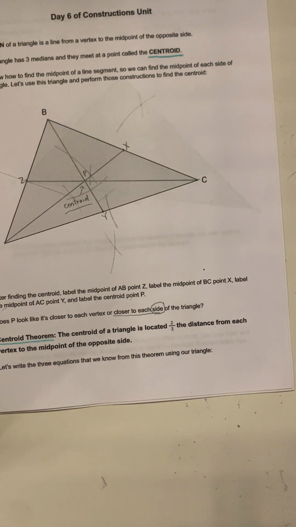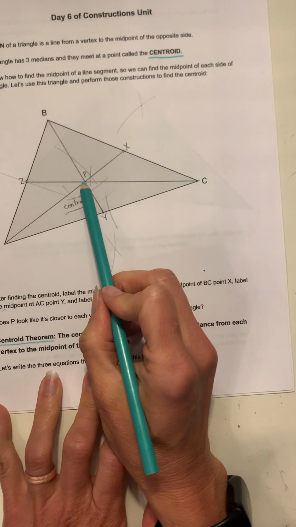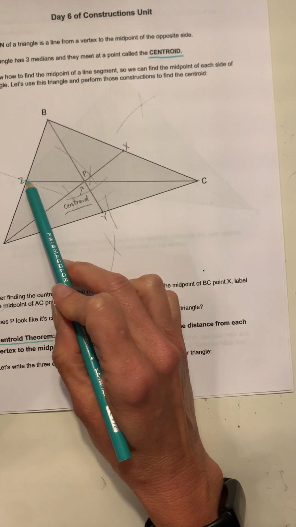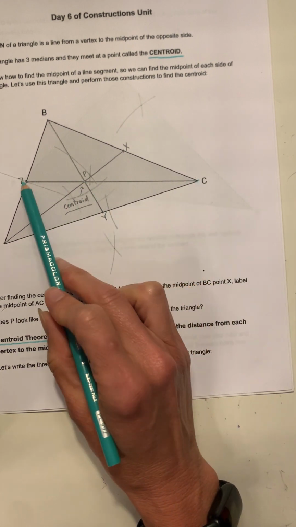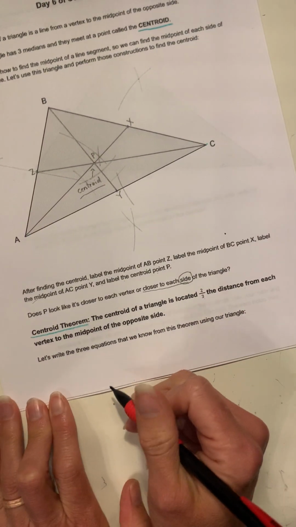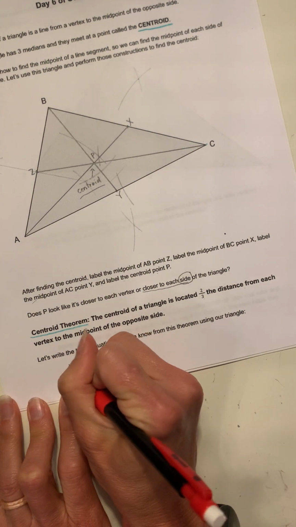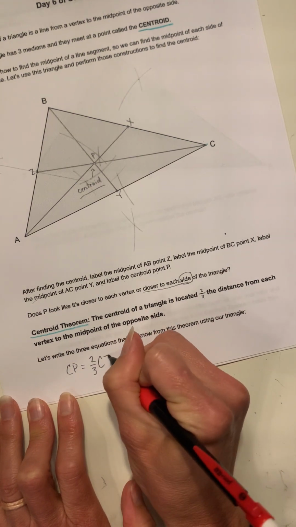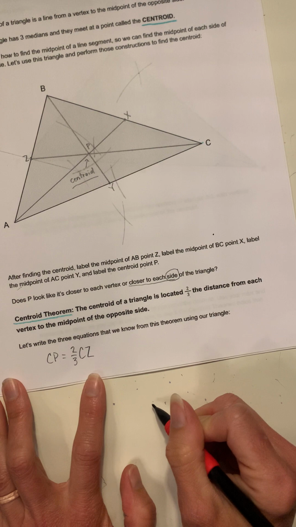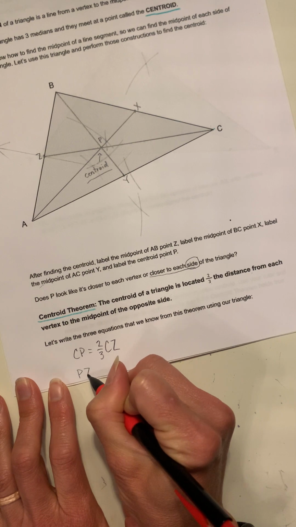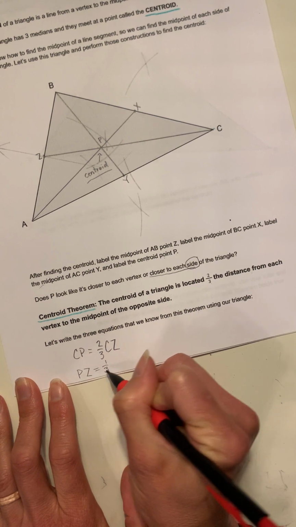Let's write 3 equations that we know from this theorem using our triangle. Okay, well, what did we just say? CP is 2/3 of the way along, and ZP is 1/3 of the way along for this whole line segment CZ. So what are 3 equations we can write? We can write CP is 2/3 of CZ. We could also write from that same thing that PZ is 1/3 of CZ.